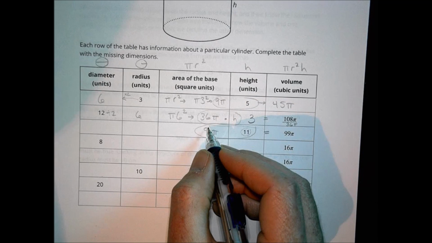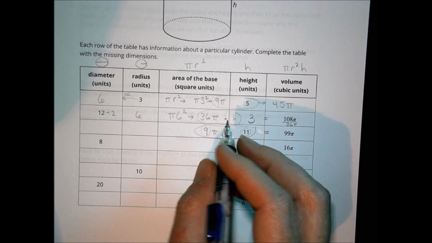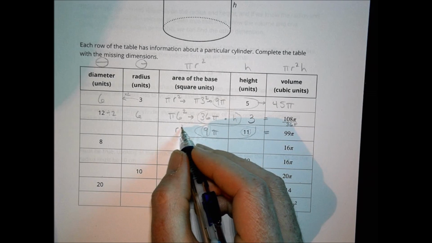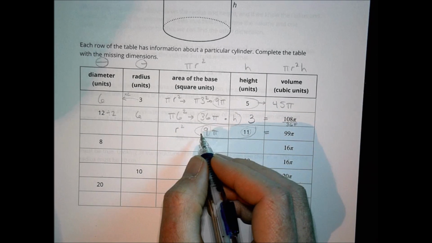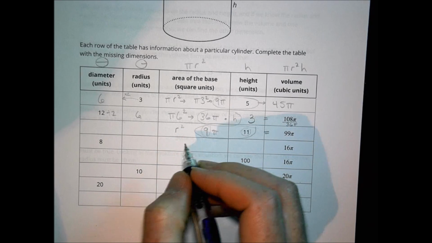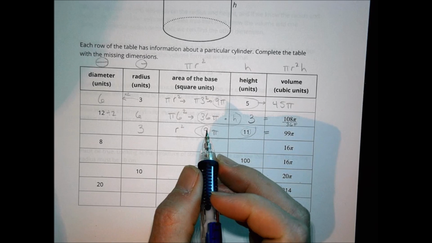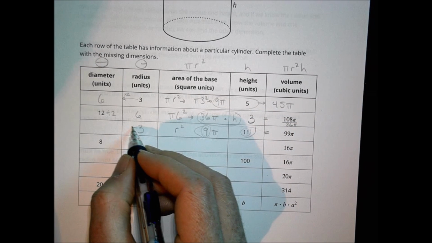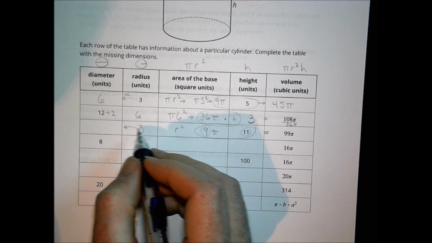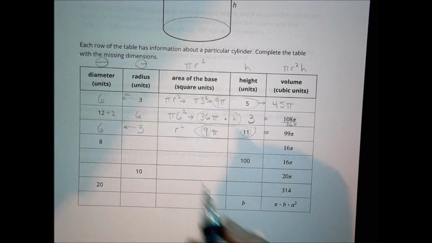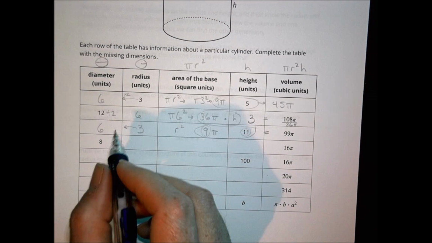Can I use this to find out the radius? I sure can. This 9 comes from what? It comes from r squared, the radius squared. So what number times itself gets you to 9? Had that a second ago. That's going to be 3. And then the diameter is going to be doubling the radius, 3 times 2, which is going to be 6. All right, so that's that one. So those are those 3 there.